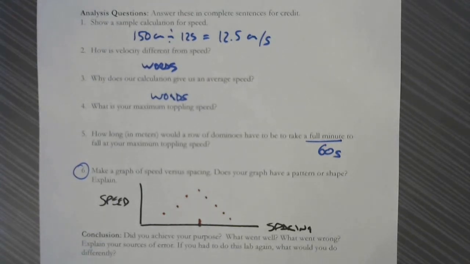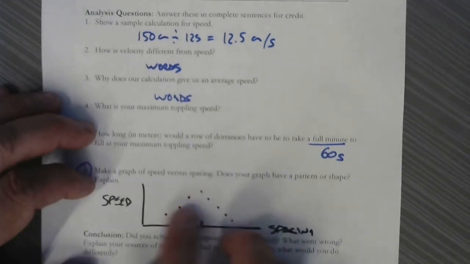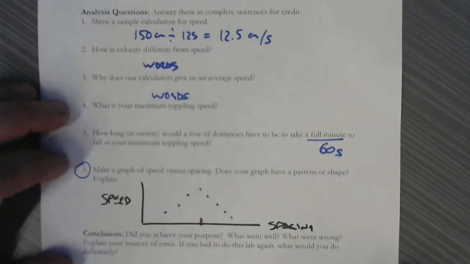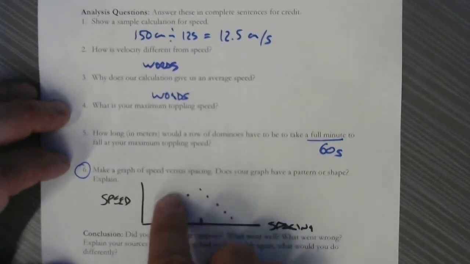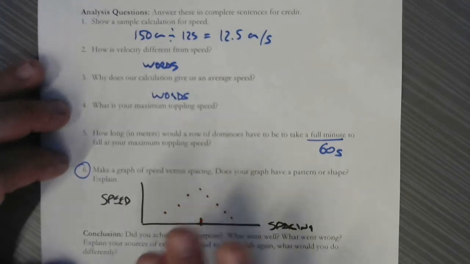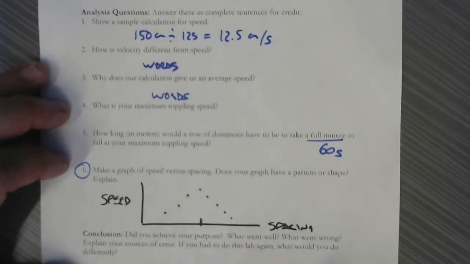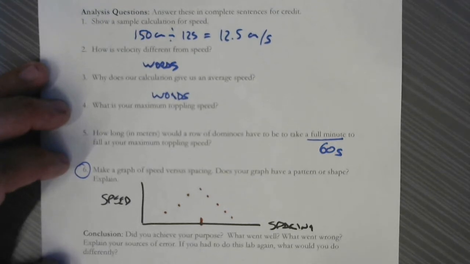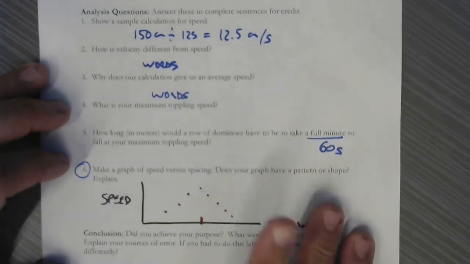And in the 20 years or so that I've been doing this lab, I have not found a single best spacing. But people do tend to get a maximum speed somewhere in the middle of all the possible spacings. It's just that no single data set has this nice little look to it. Usually the data is all over the place. If you happen to see a shape in your graph, you can go ahead and draw a line to suggest that shape. But if you don't see a shape, don't draw a line. There you go. So let's change gears here.